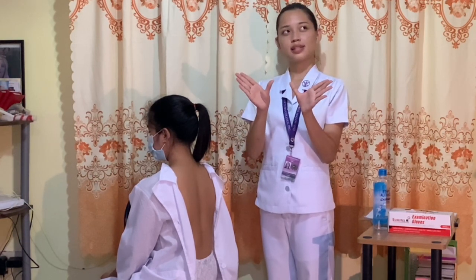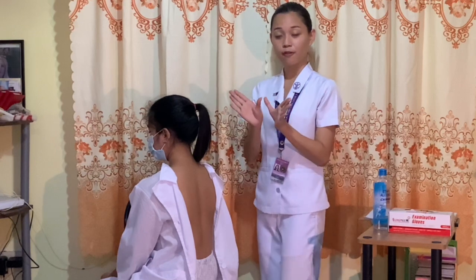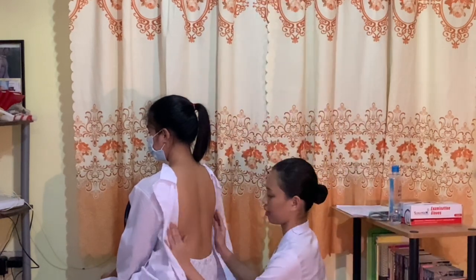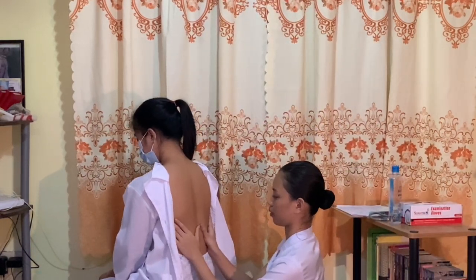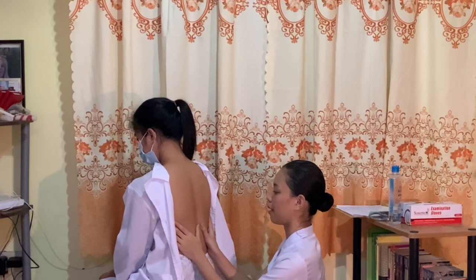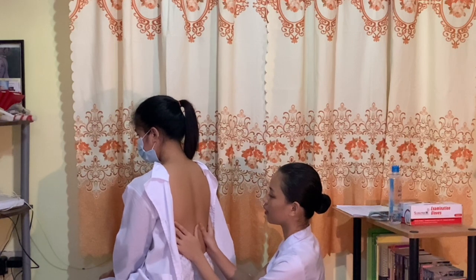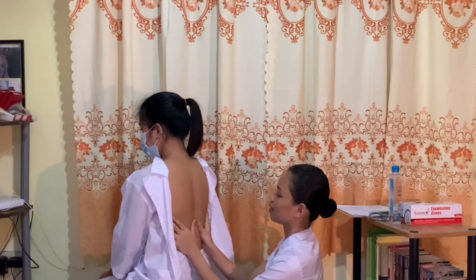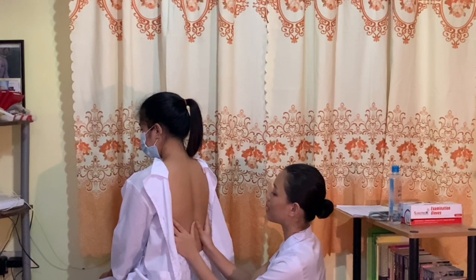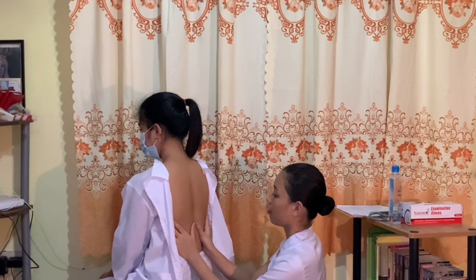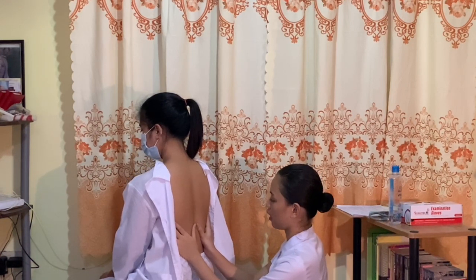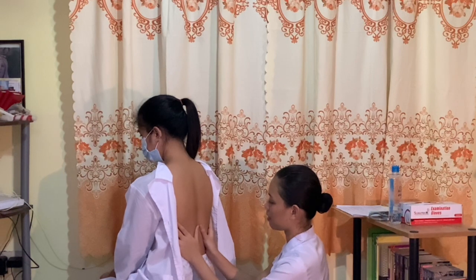So it's like a butterfly figure. Like this. Okay, so ma'am, can you take a deep breath? While the client is doing that, observe the movement of your hands and for any lag in movement. Can you take a deep breath again, ma'am?